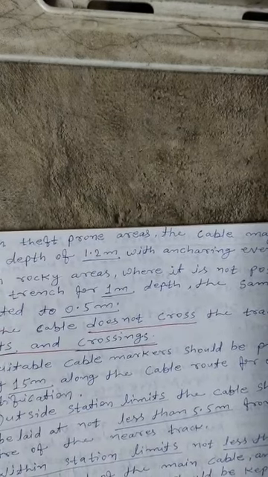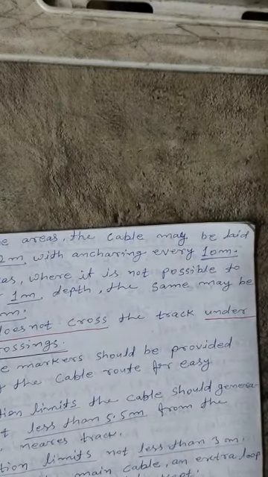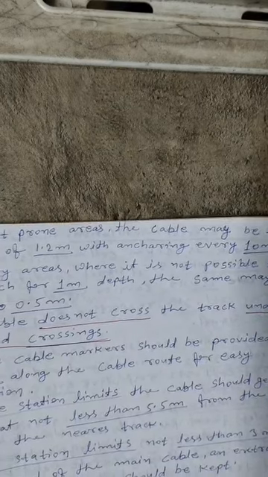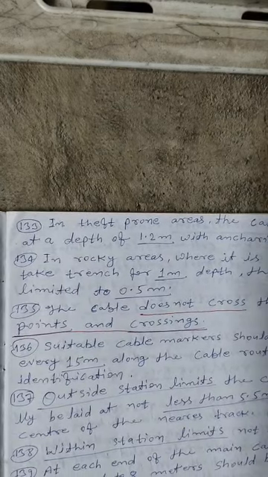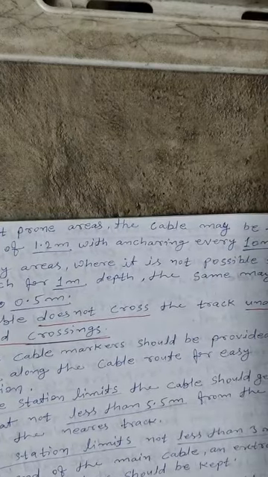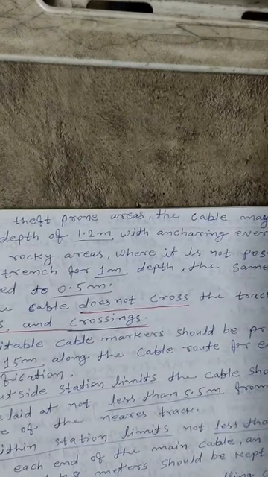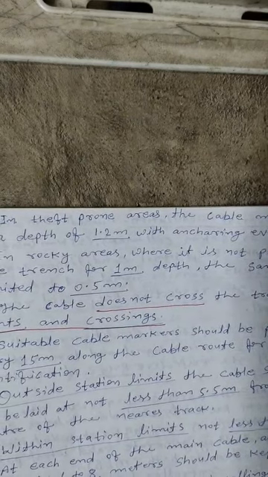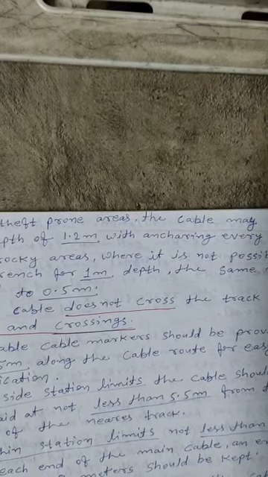The cable should not cross the track under points and crossings. Suitable cable markers shall be provided every 15 meter along the cable route for easy identification.